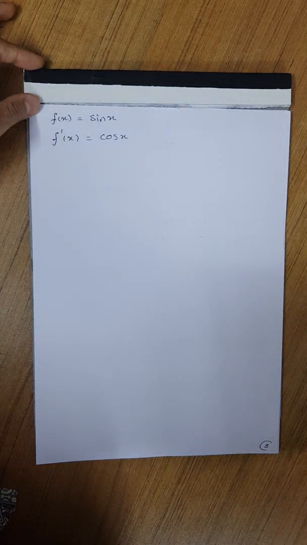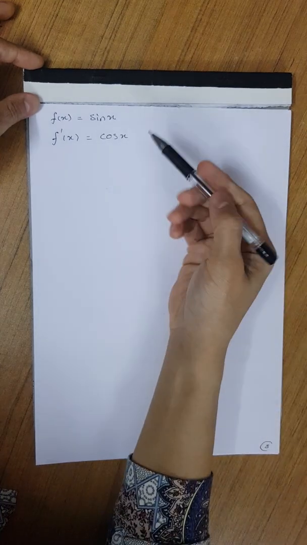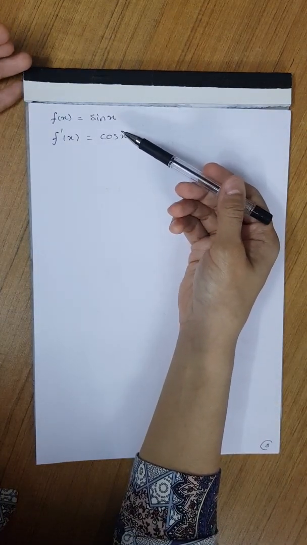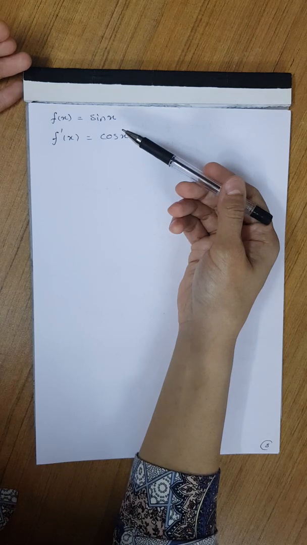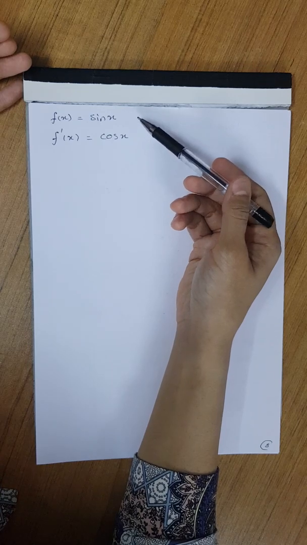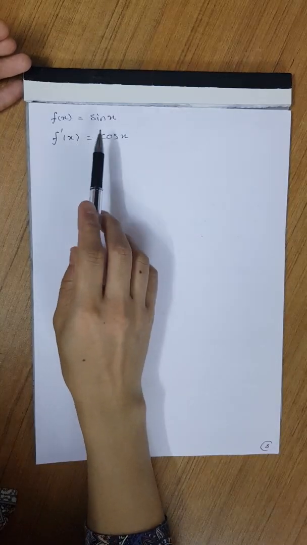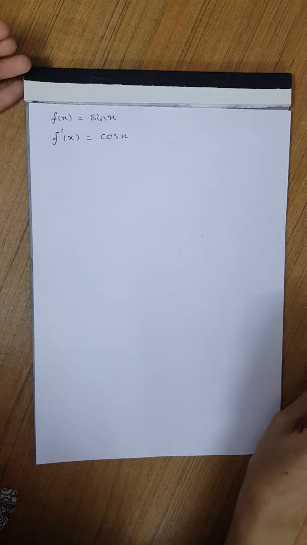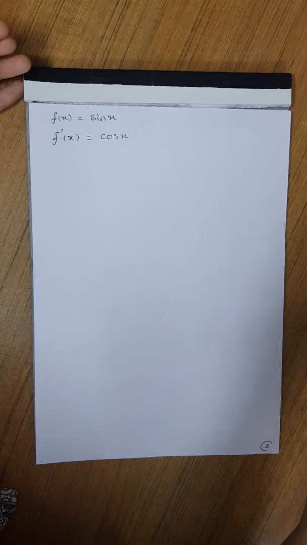In the lecture notes, the derivative of sine is found by the method of definition, finding the limit of that one. But it is not required from you to do the proof of that. It is just required from you to know that the derivative of sine of x is equal to cosine of x.